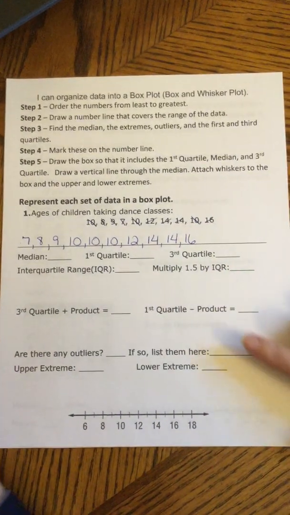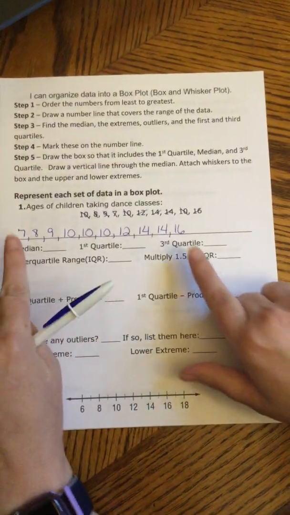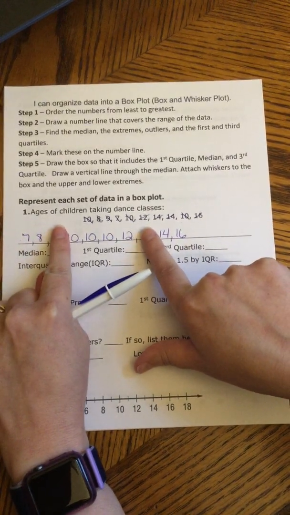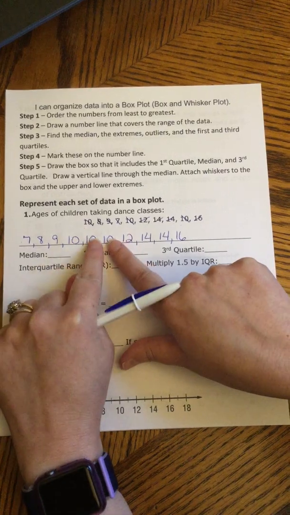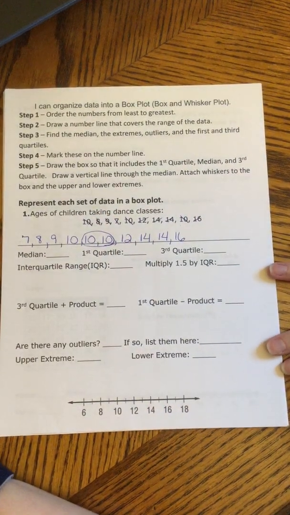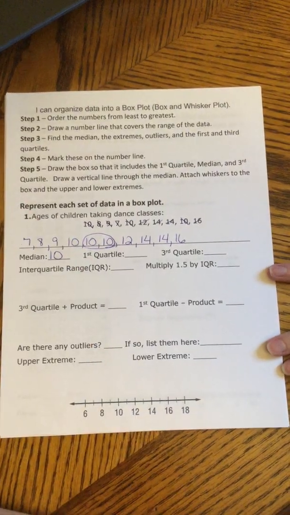Okay, so we take our number, and remember that the median is the middle number, so we're going to start here at the ends and work our way to the middle. And since 10 and 10 are 2 numbers and they're both in the middle, the median is 10.